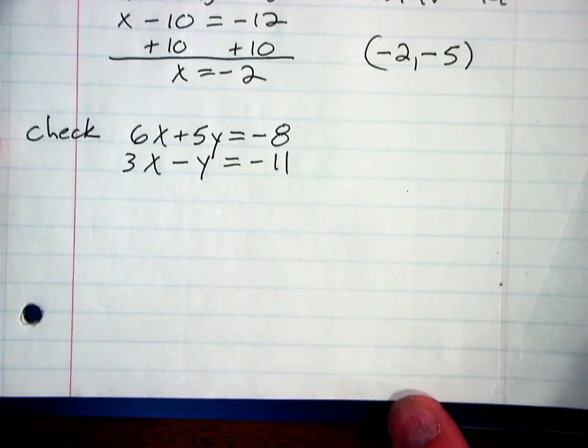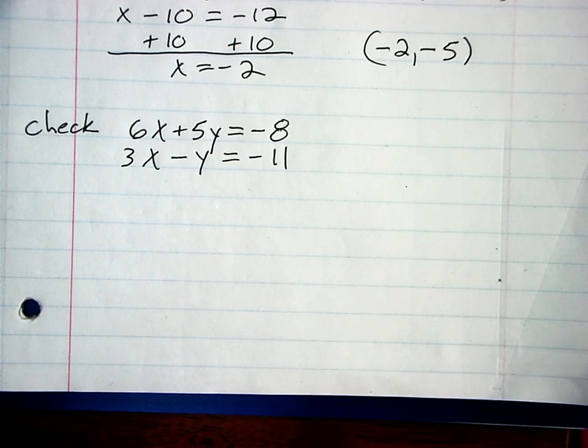This one's a little more challenging because obviously the y would be the easiest one to get by itself, but it takes a few steps to get the y by itself.